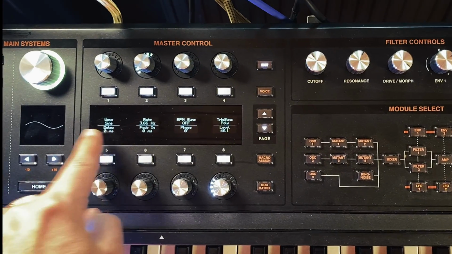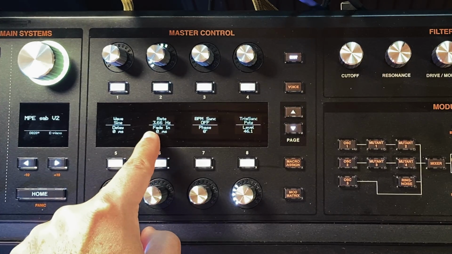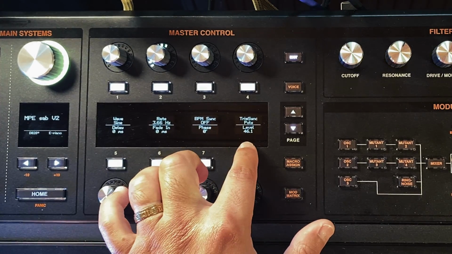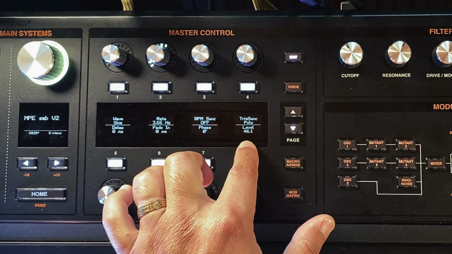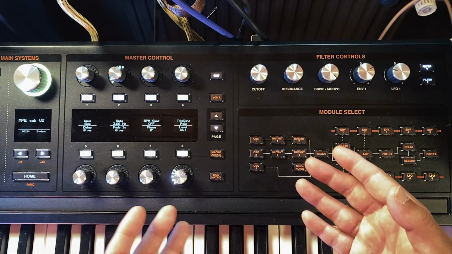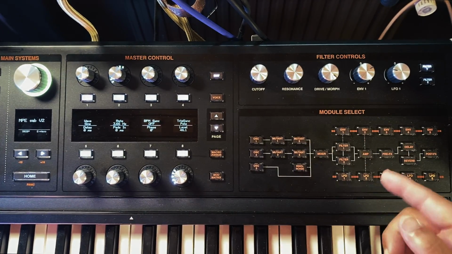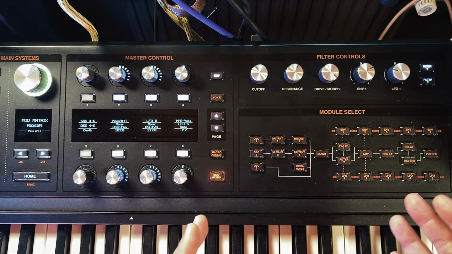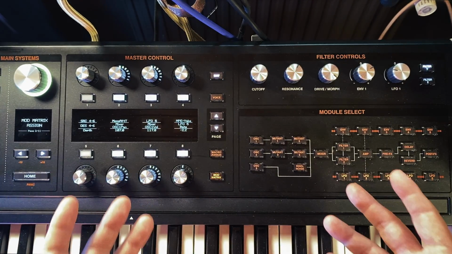LFO5 is set to a sine wave at a rate of 3.66 Hz, not synced with a BPM, with a trig sync in polyphonic, and that's just because I left the original value there. You can work with monophonic there. And the level of the modulation is 46.1. So this LFO is raising and lowering the volume of my oscillator 1 at a frequency of 3.66 Hz. And this will give me a tremolo effect, basically.